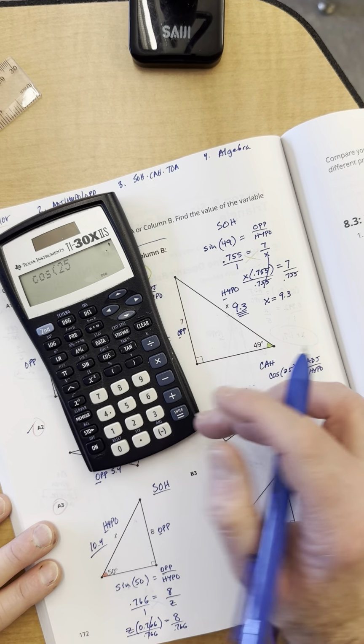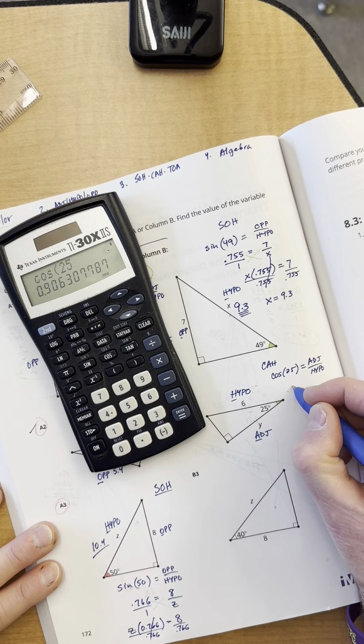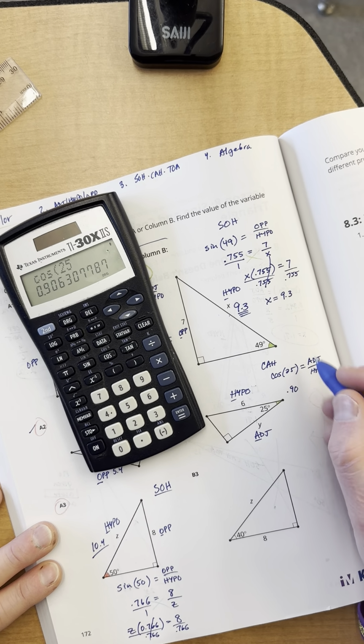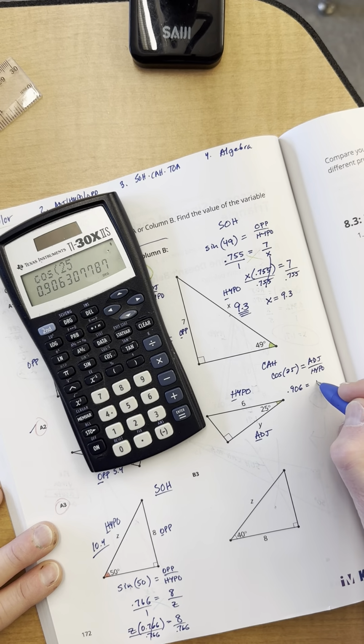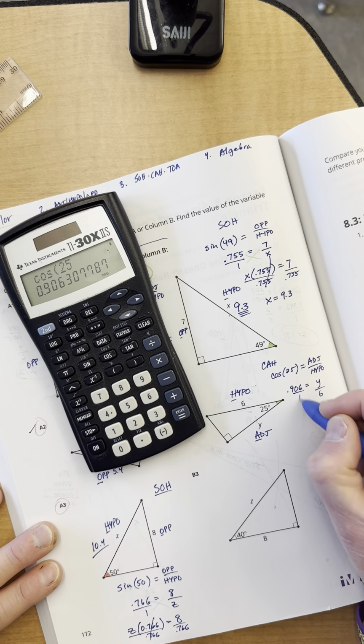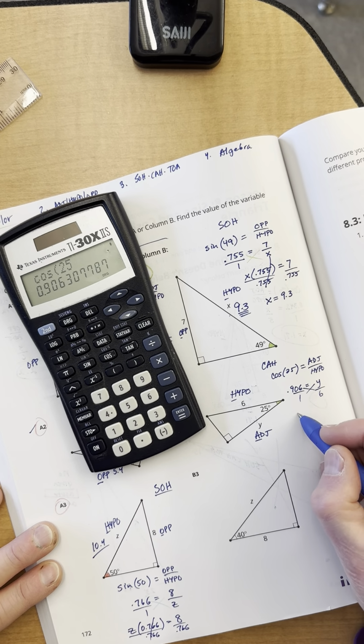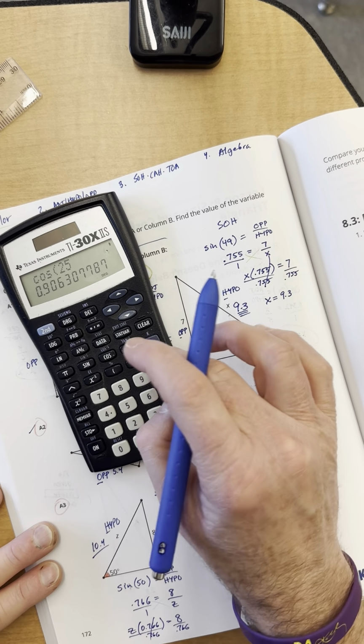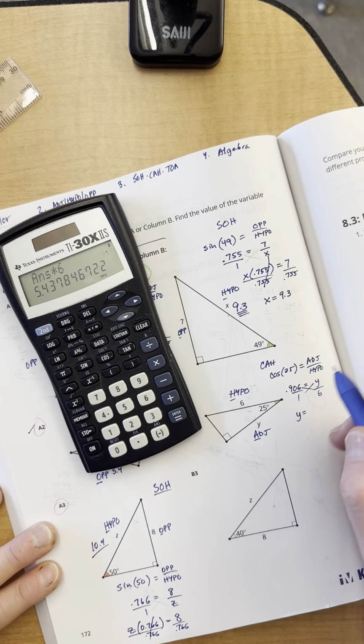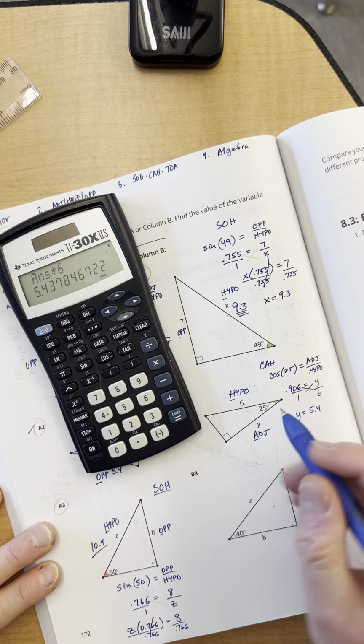Cos 25, 0.906 equals y over 6, floating decimal. Y equals 6 times 0.906, 5.4 again. Weird.